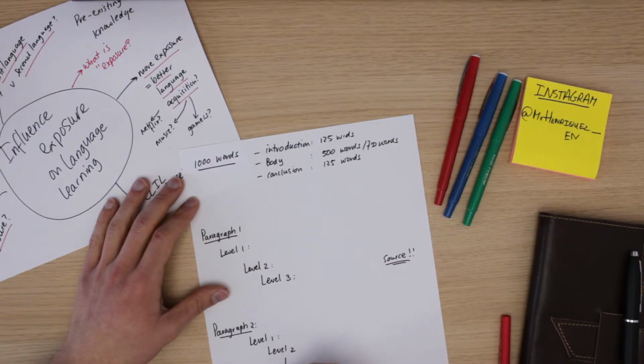Now, as you can see in my outline, my paragraphs have something called levels. I'm not going to go into detail what this is in this video, but have a look at my paragraph structure video if you want to know more about how to build good paragraphs.